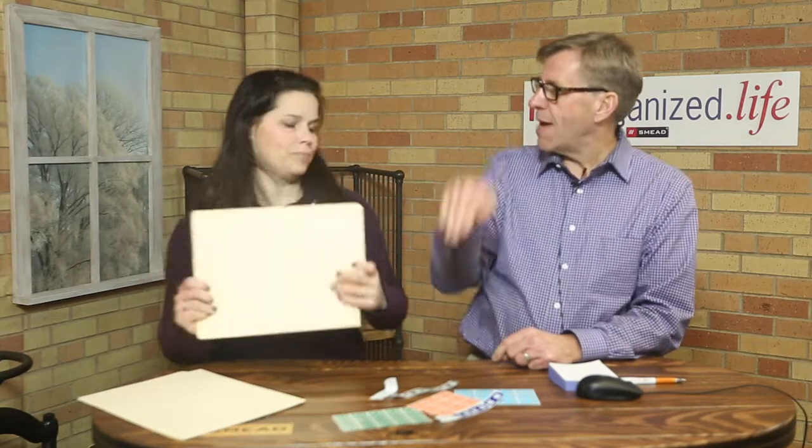But first of all, I'm sure there's got to be at least one person out there who has no clue what an end tab is. What is an end tab? Well, an end tab is a folder, or in this case, a pocket, that has a tab on the end. Versus this one, which has a slight tab. Sometimes they have them on the top and the end, right?